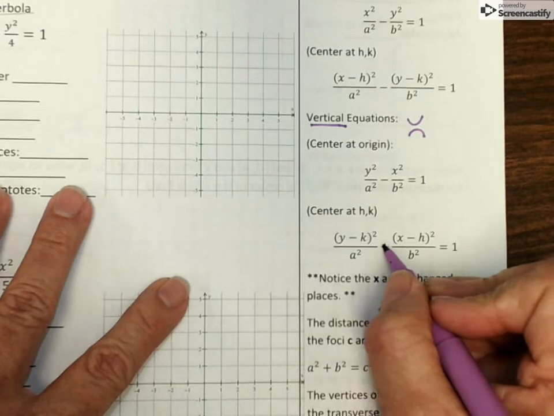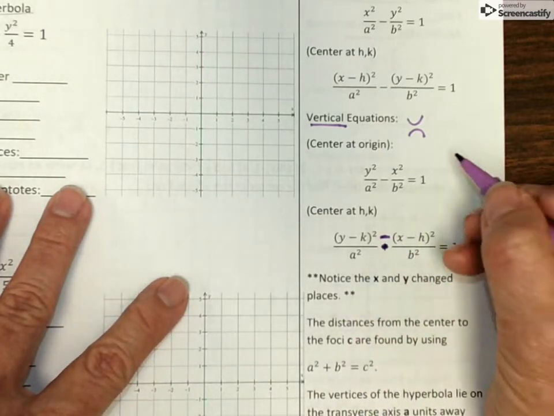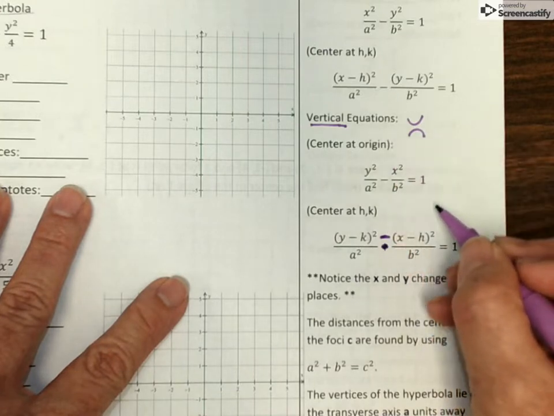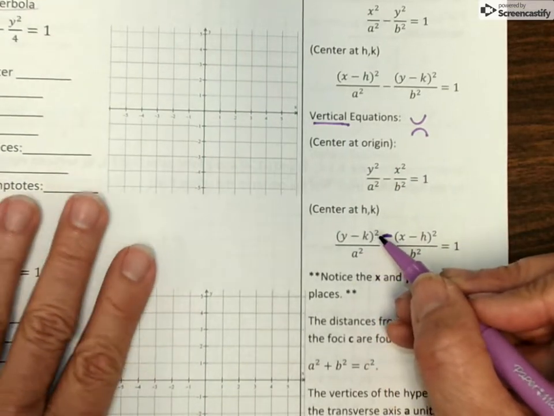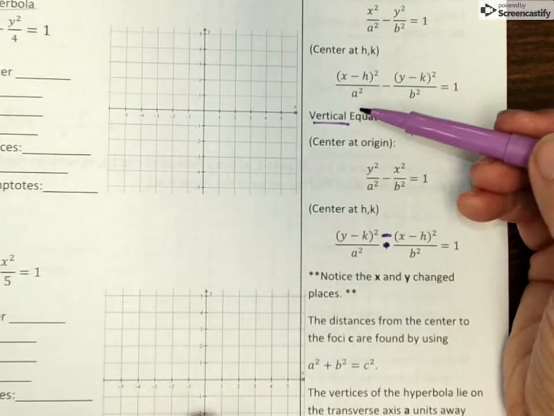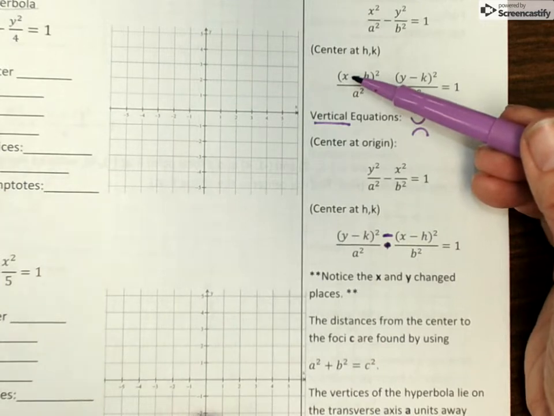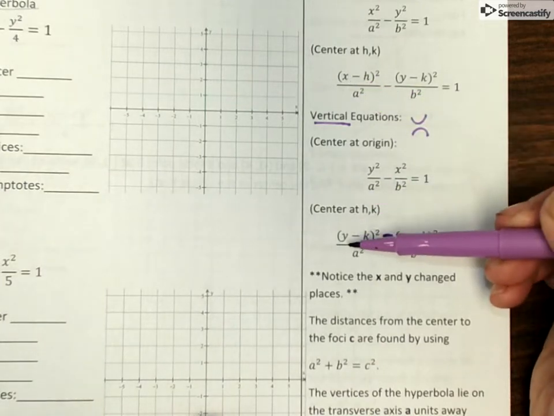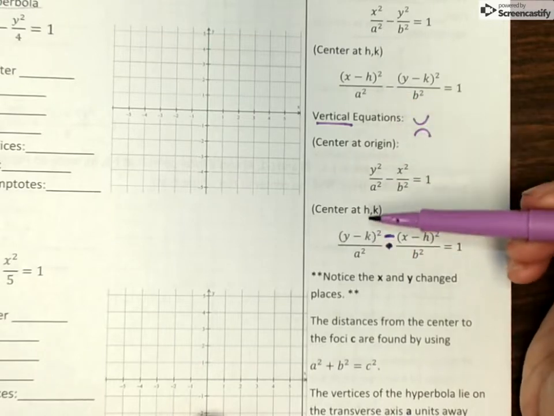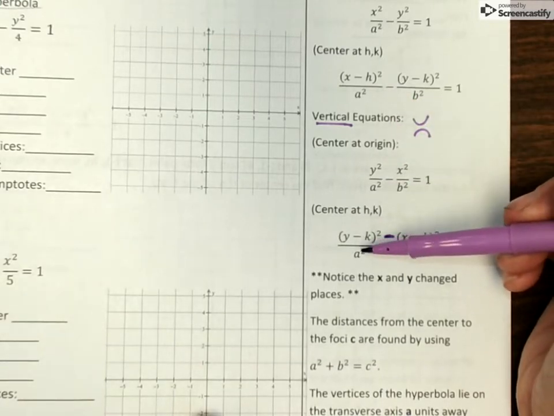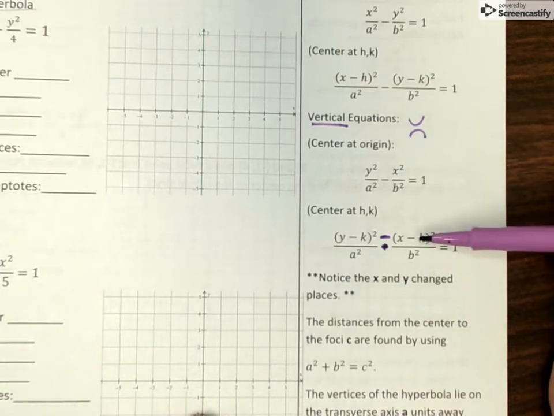And it's going to be, oh, let's fix this. There's a typo right here. There should be a minus sign between these two terms. So if it's vertical, the x term is going to get subtracted, not the y. The other things to notice in the equation is under the positive variable, so in this case the x, in the vertical one it's going to be the y, we have the a squared. So a is going to be under the positive variable. This variable getting subtracted will have the b squared under it.